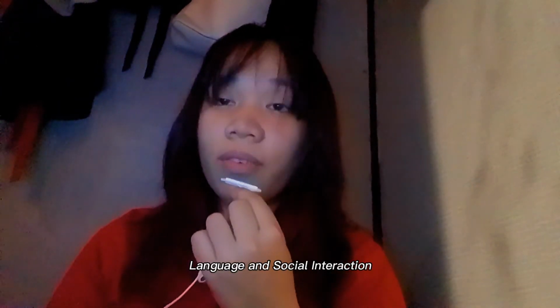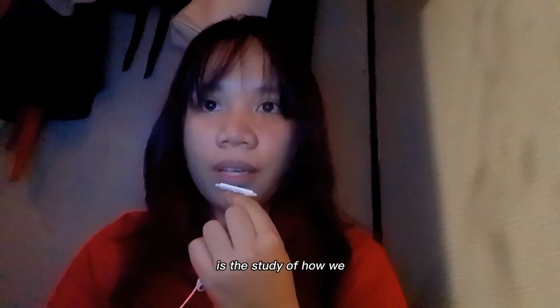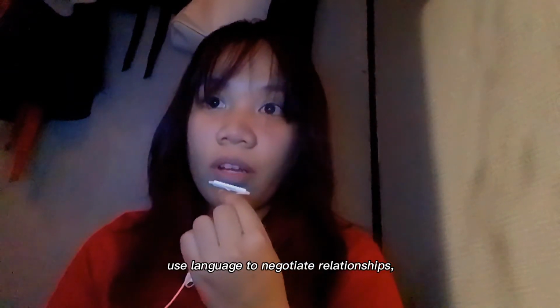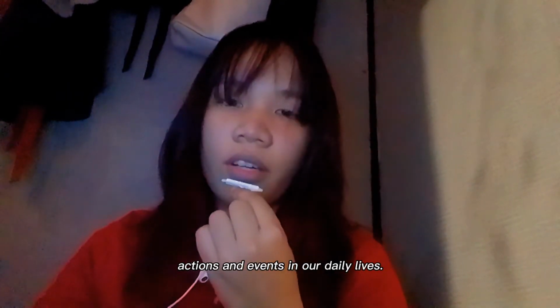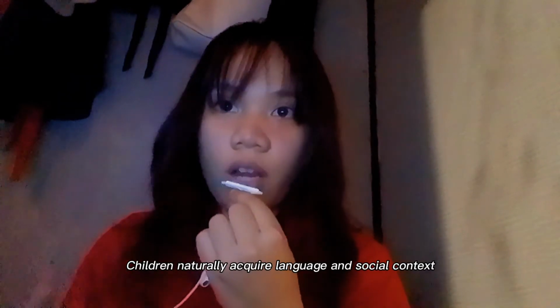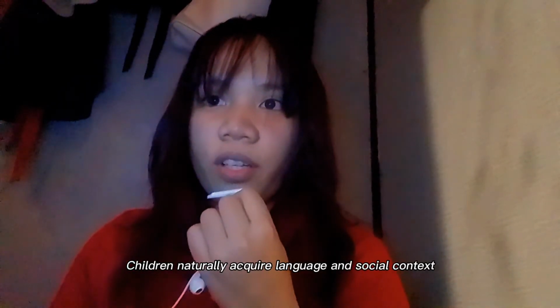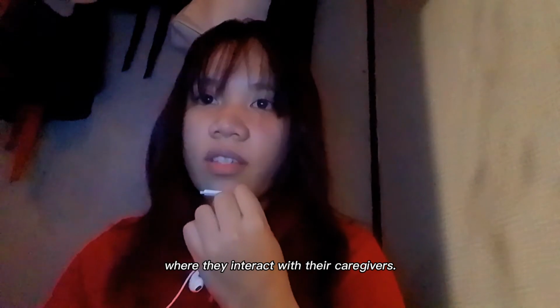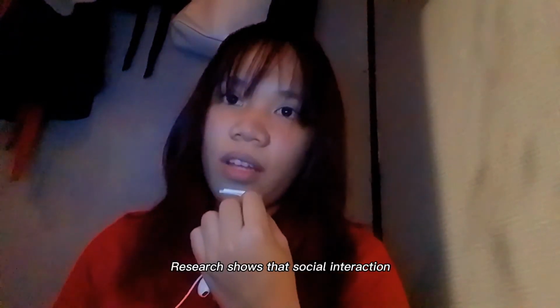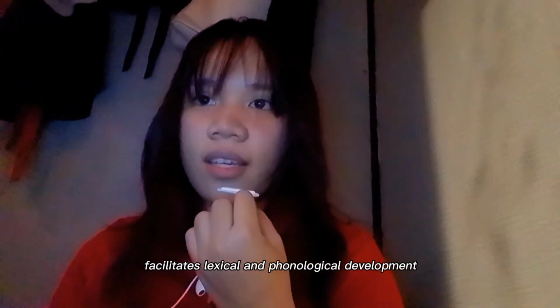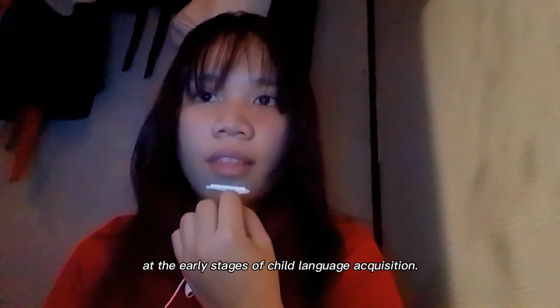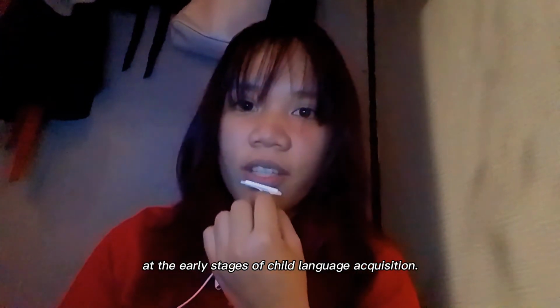Language and social interaction is the study of how we use language to negotiate relationships, actions, and events in our daily lives. Children naturally acquire language in social contexts where they interact with caregivers. Research shows that social interaction facilitates lexical and phonological development at the early stage of child language acquisition.